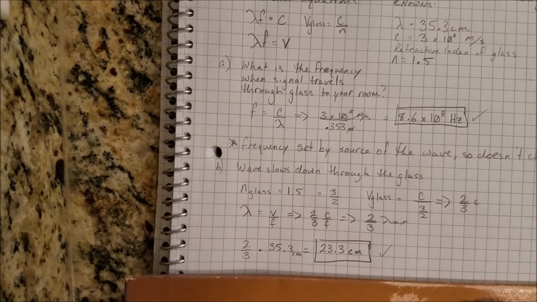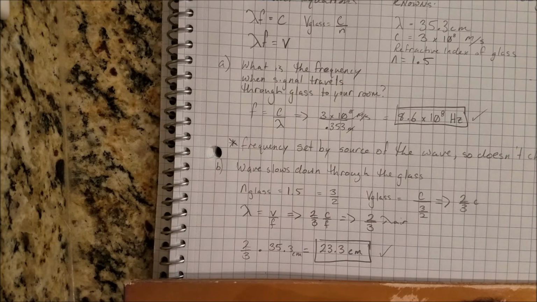23.3 centimeters. So that's saying that when the signal goes through the glass, it actually compresses and makes a shorter wavelength, despite the fact that the frequency is not changing. So that was a pretty simple problem, and it really shouldn't take you very long if you just can handle the simple equations and get your knowns right. Once you have all the knowns and everything, then this will take you about 5 minutes.